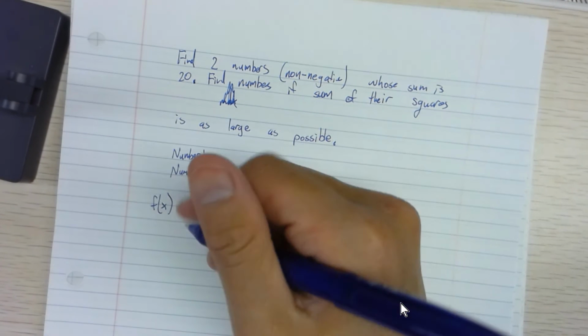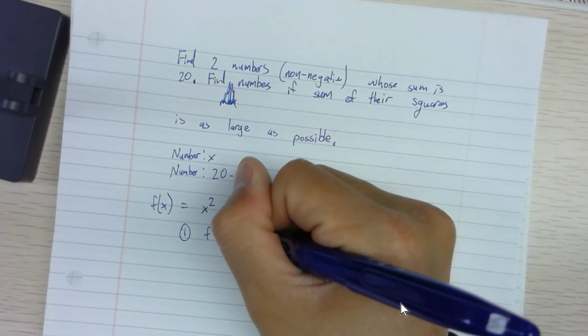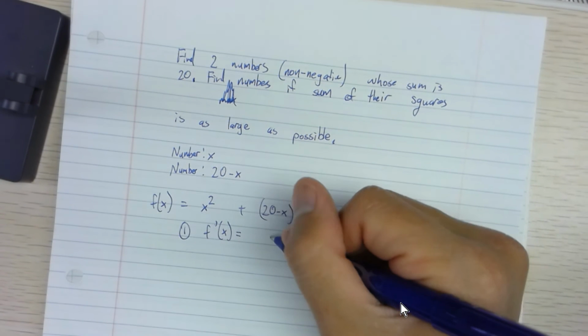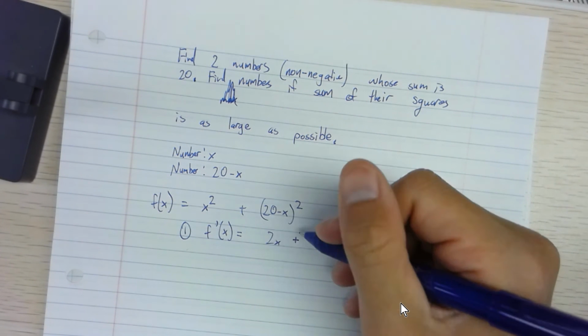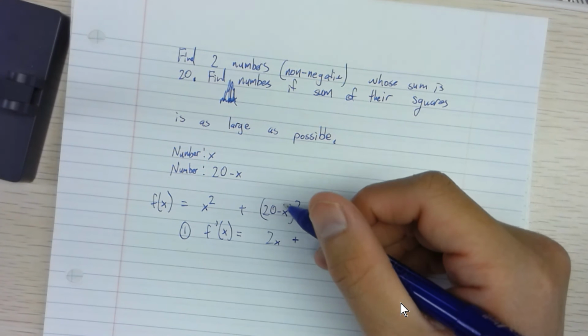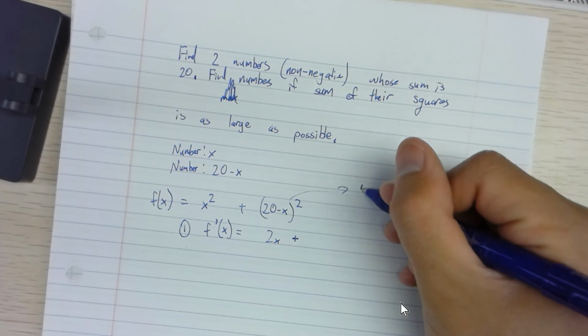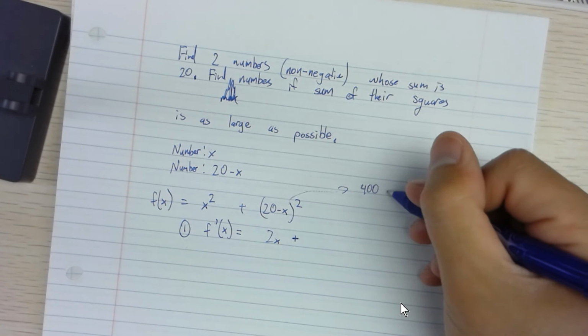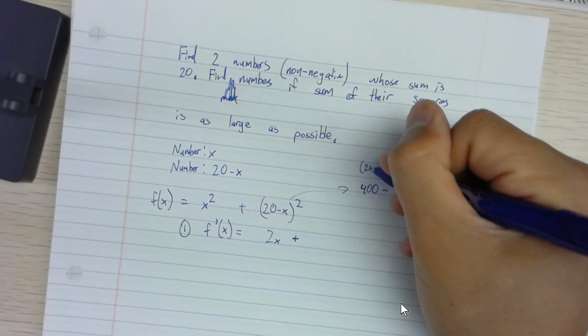Now the first step, if you remember, is to find the first derivative. You can do this in many ways. You can write this out using FOIL, I'm just doing this in my head.